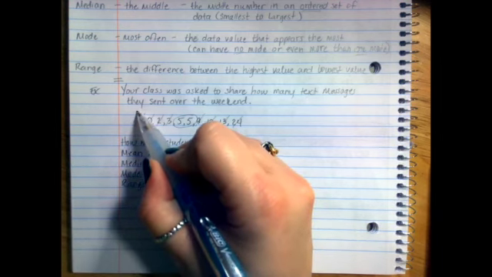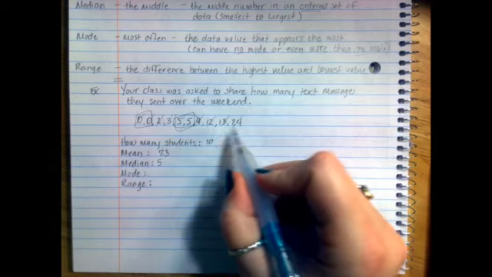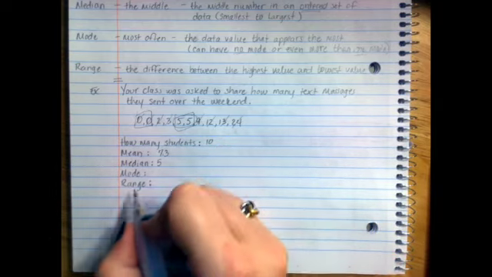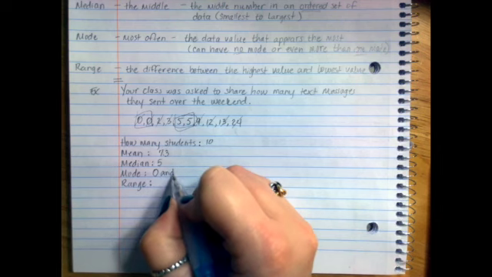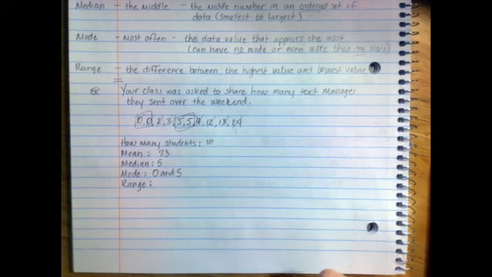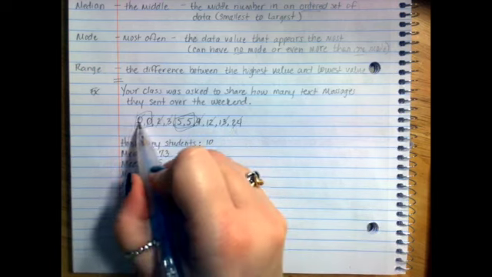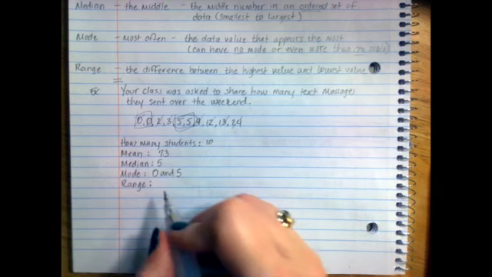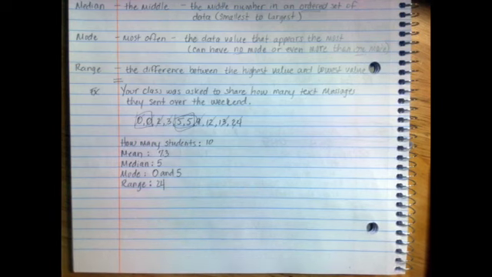Mode: what number or numbers appear the most often? I have 2 zeros and 2 5s. Everything else occurs once. So my mode would be 0 and 5. My range is simply 24 minus 0, the greatest minus the smallest, so my range in this data set is 24. I hope this reminds you of what to do.